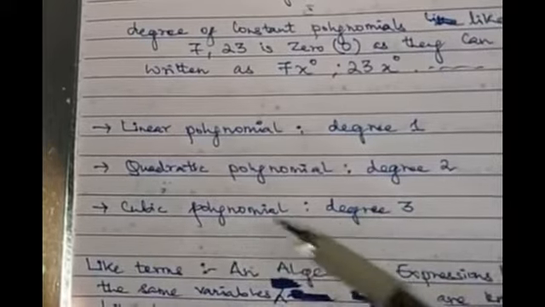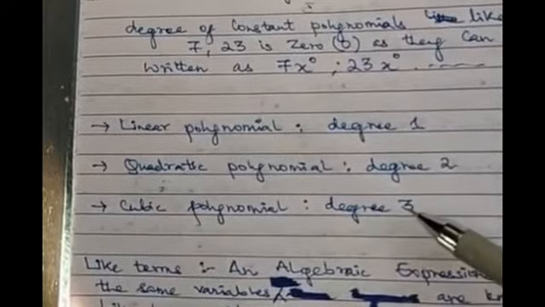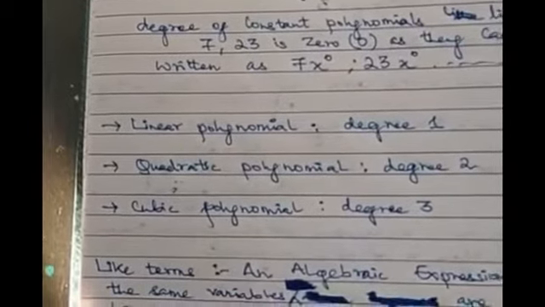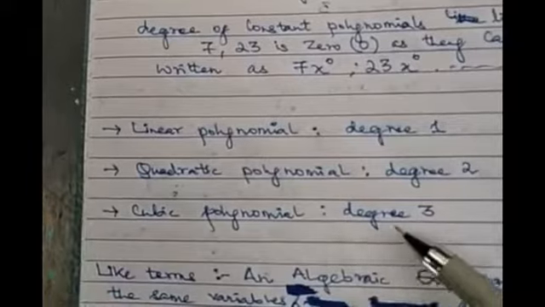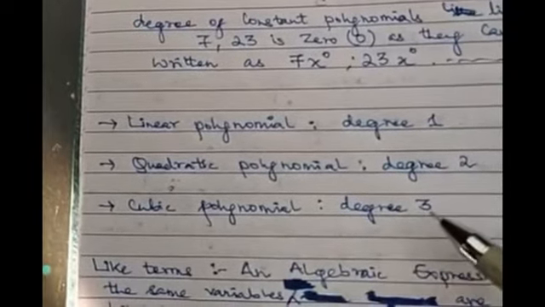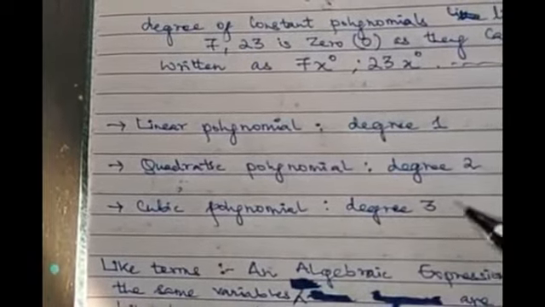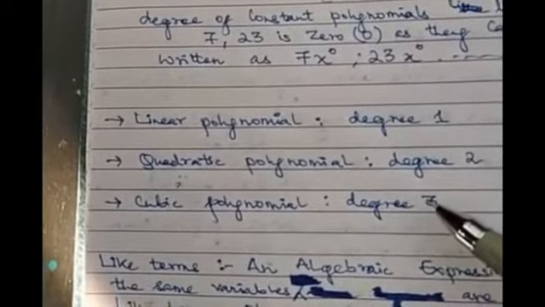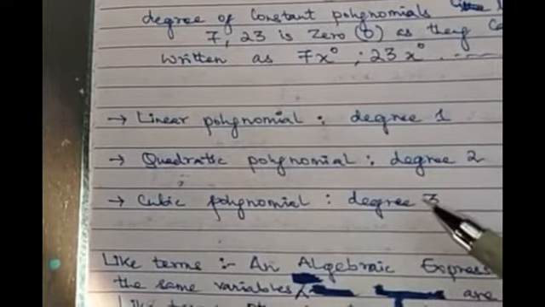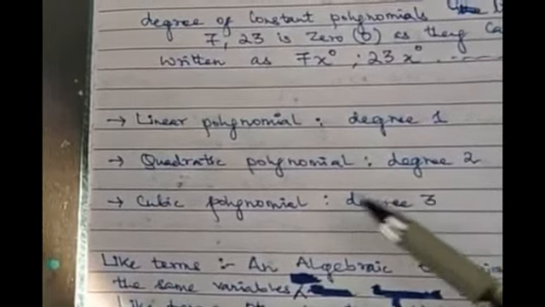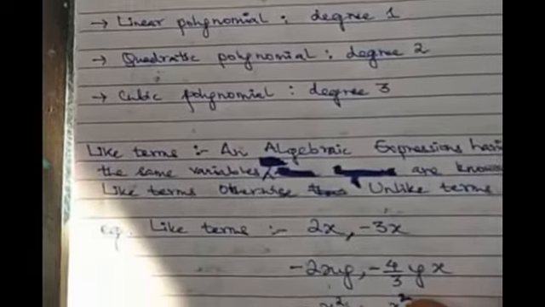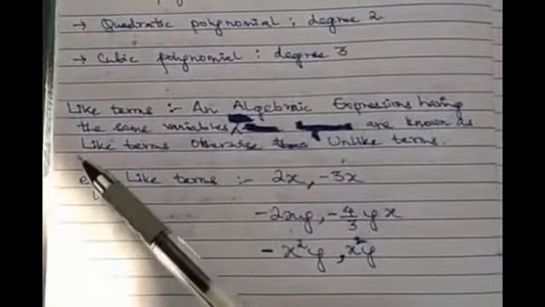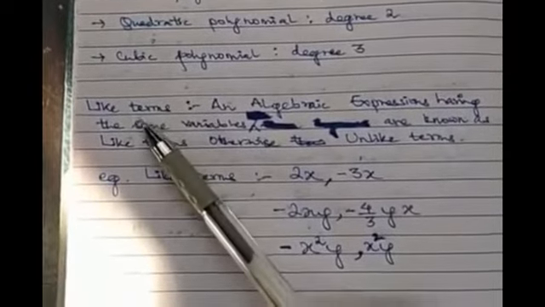And the third one we have here is the cubic polynomial. So the degree is 3. Cubic polynomial with degree 3. If a polynomial has the highest power, that is the degree of the polynomial, equal to 3, then it's known as a cubic polynomial. After that, now this one is very important. Remember, this is the most important of all: like terms.